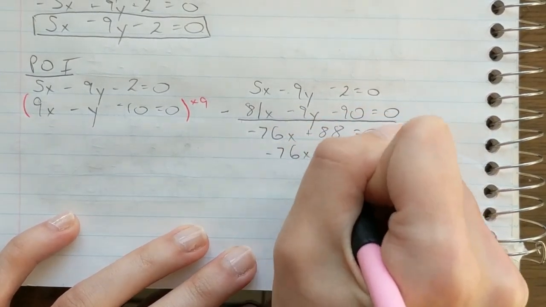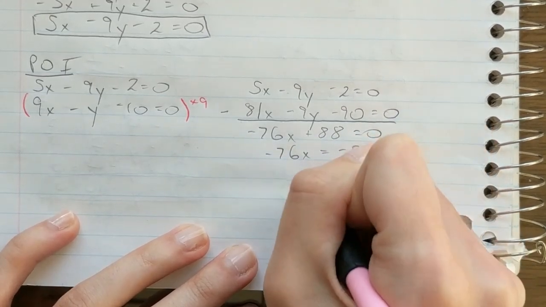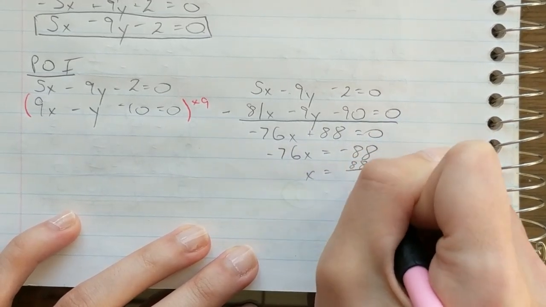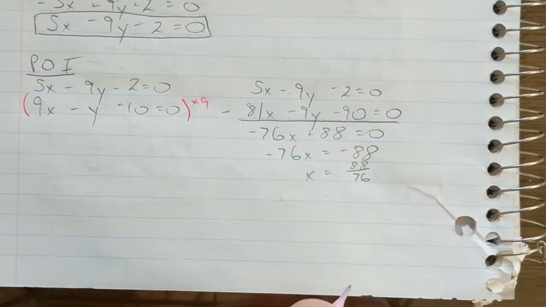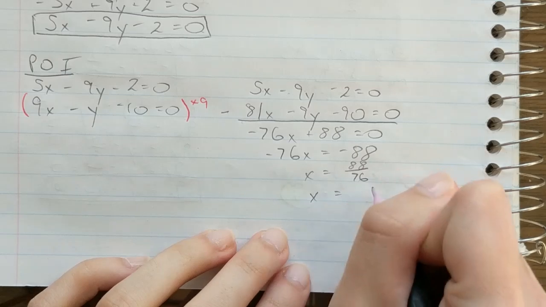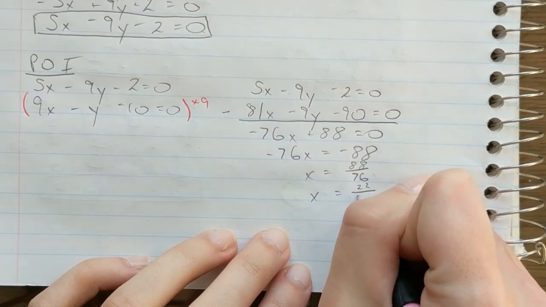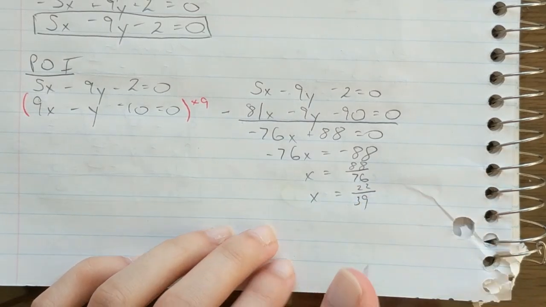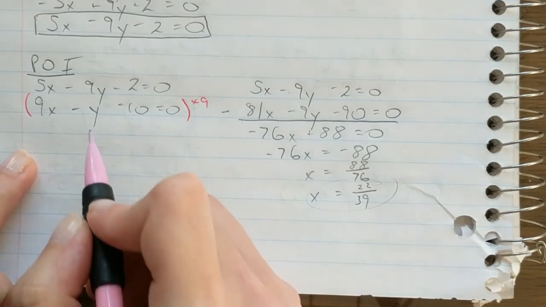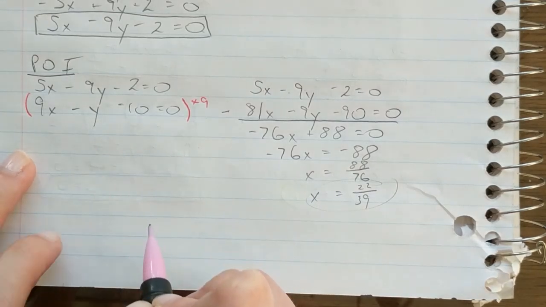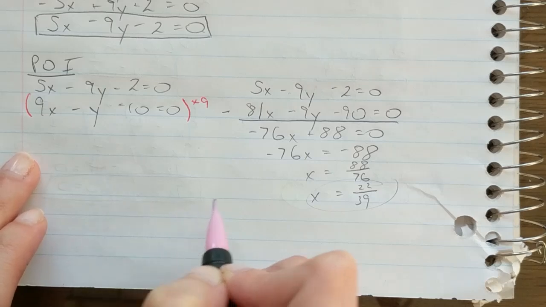Negative 76x is then equal to negative 88, so x is equal to 88 over 76. And I can reduce this fraction by dividing everything by 4. X is then going to be equal to 22 over 19. That is the x value. I can go ahead and find the y value by plugging in my x value into one of my previous equations.